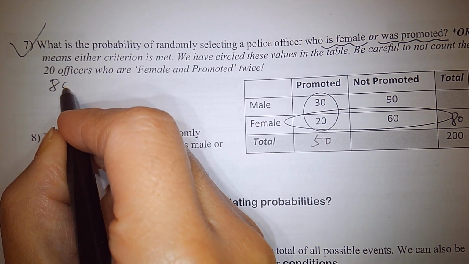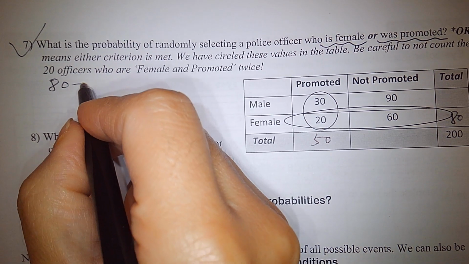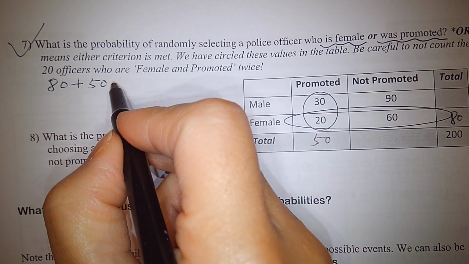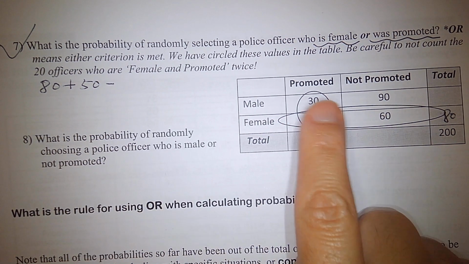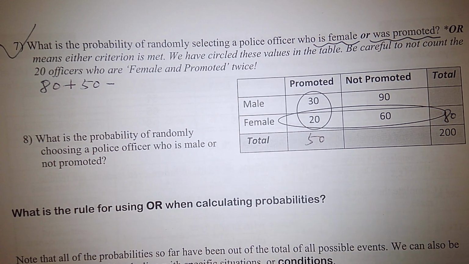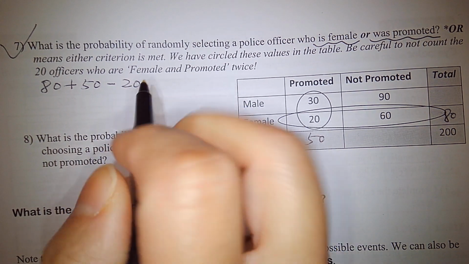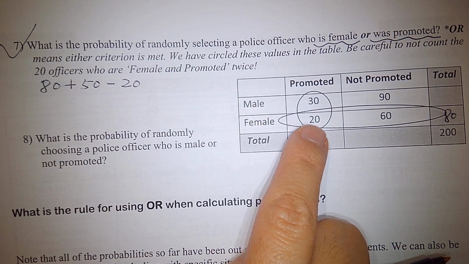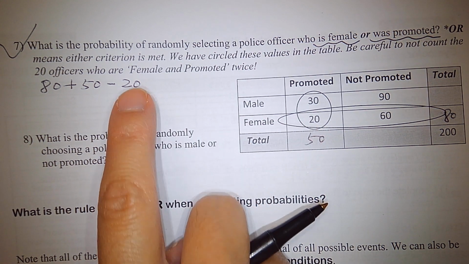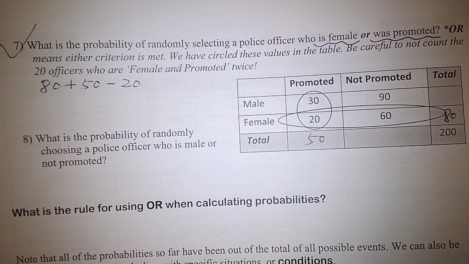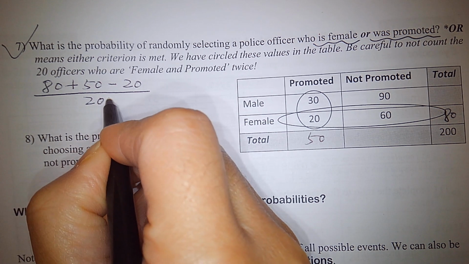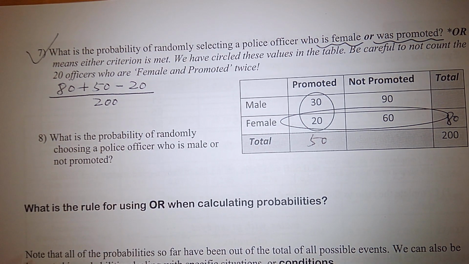Add the number of female police officers to the number of promoted police officers. Because when we add the 80 and 50, we count the 20 twice, we subtract the overcounted value. Subtract 20 once, okay? So we have 120 counted, divide by the total number, which is what? 200 police officers.